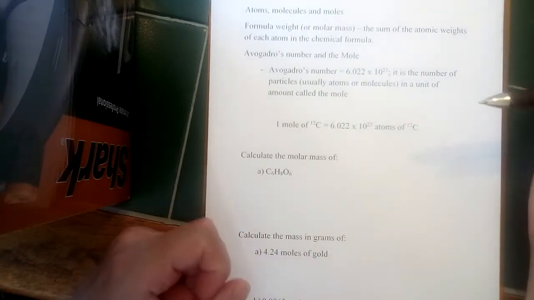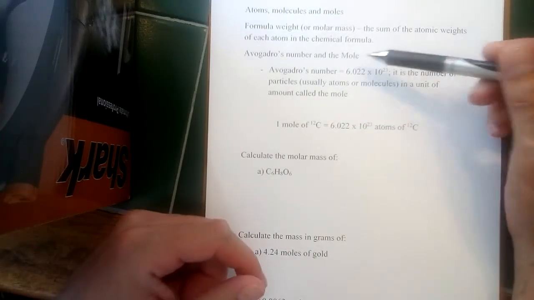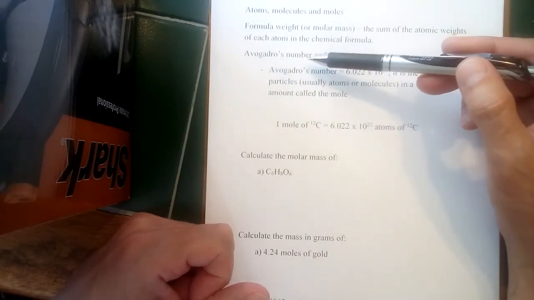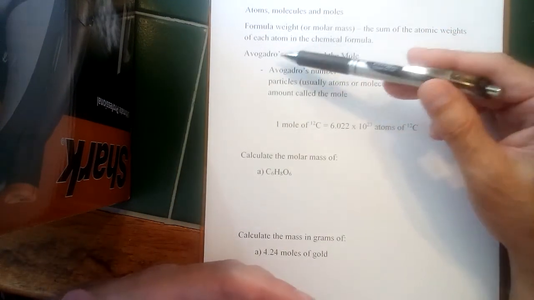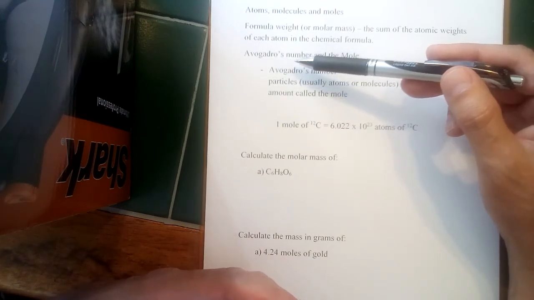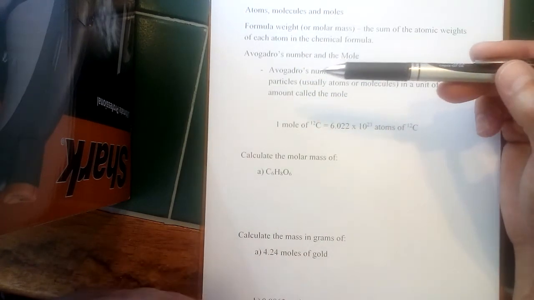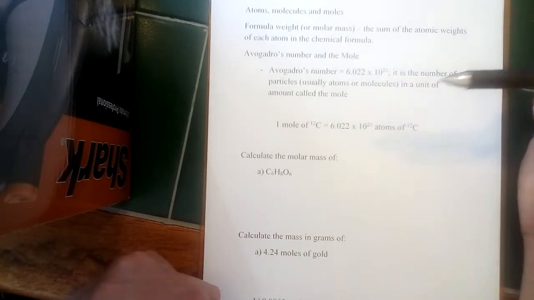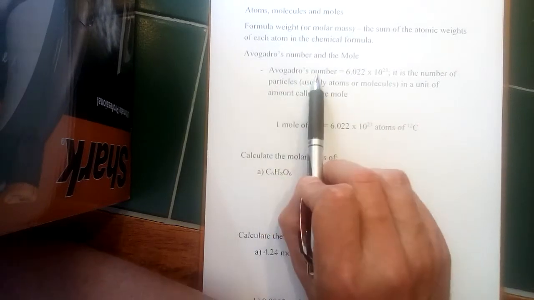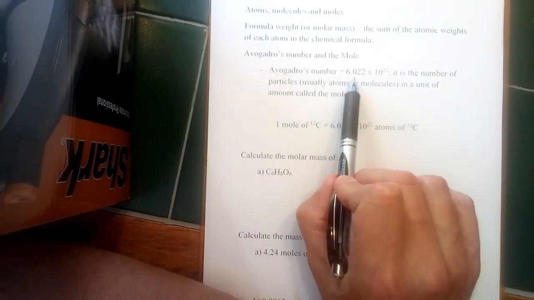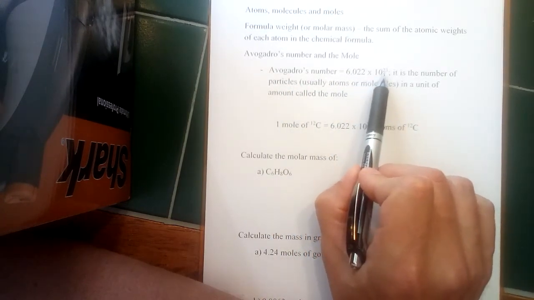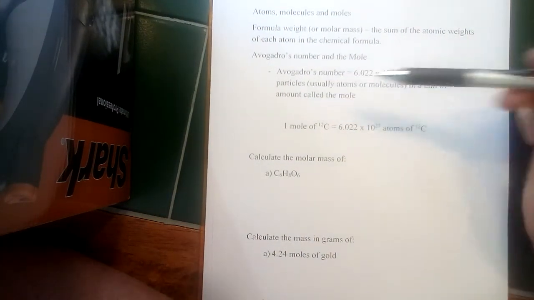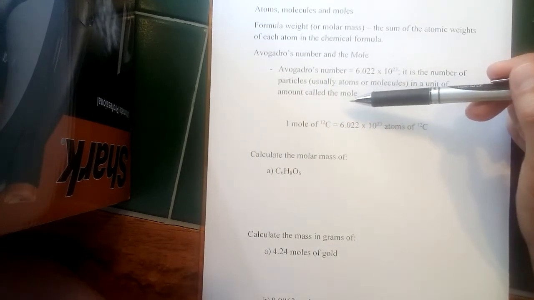The other thing we want to think about here is the definition of this concept of a mole. So there's this idea called Avogadro's number. Some textbooks have started to call this the Avogadro Constant now. I'm not sure why we need to change the name, but just keep that in mind. If you see the Avogadro Constant, that's referring to the same thing. Avogadro's number, or the Avogadro Constant, is 6.022 times 10 to the 23rd power. What this represents is the number of particles in a unit of amount called the mole.